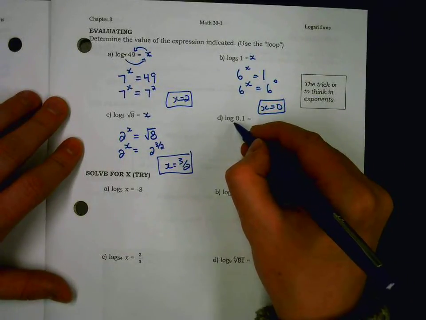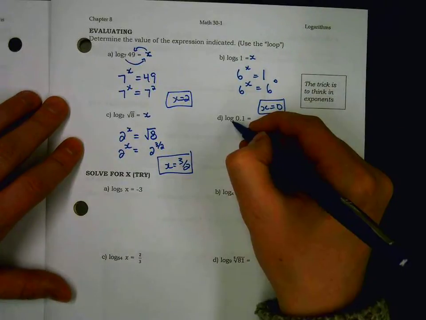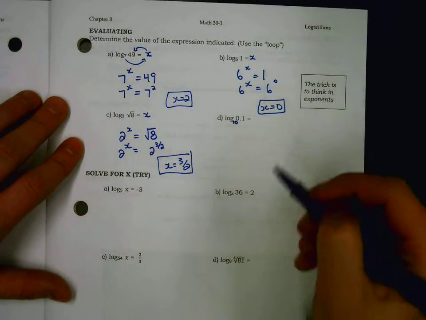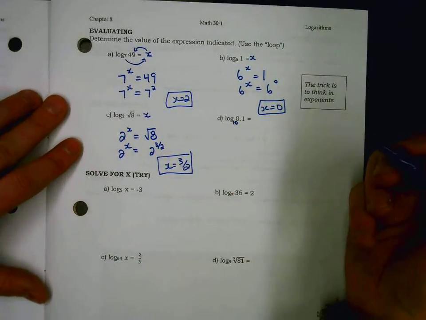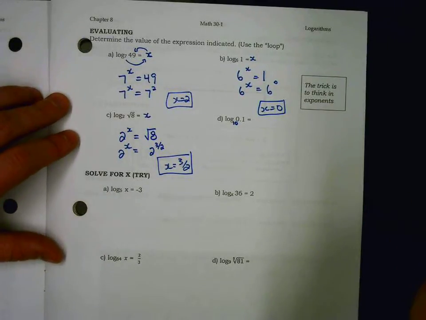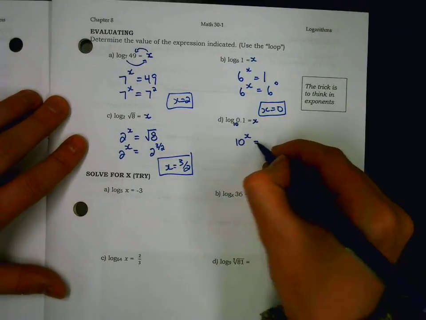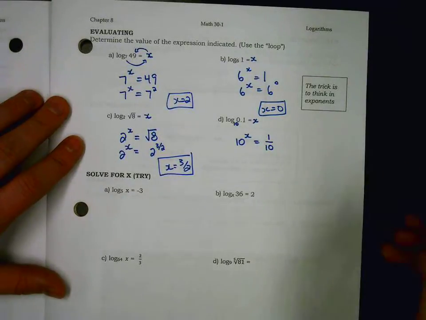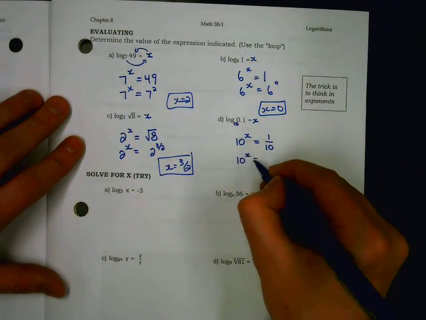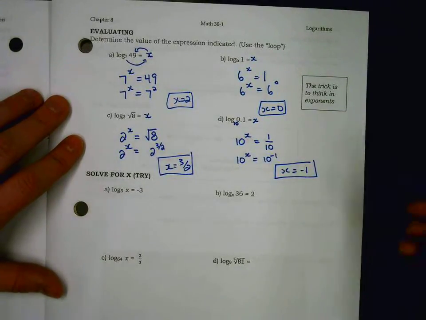Now, if ever you don't see a base written, it's an assumed 10. So if you don't see a number written there and it says log of input, we know that it's an assumed 10. It's actually one of the most common bases to use, and that's what you use in chemistry. So if this says base 10 to the power of x is 1/10, we can rewrite this as 10 to the x equals 10 to the negative 1, and x would be negative 1. So the trick is to think in exponents, and it will make your life a little bit easier for evaluating logarithms.